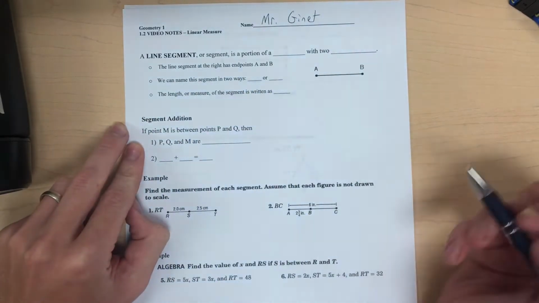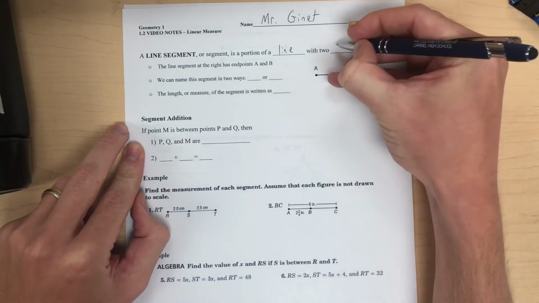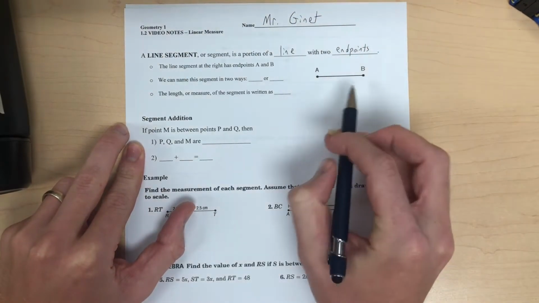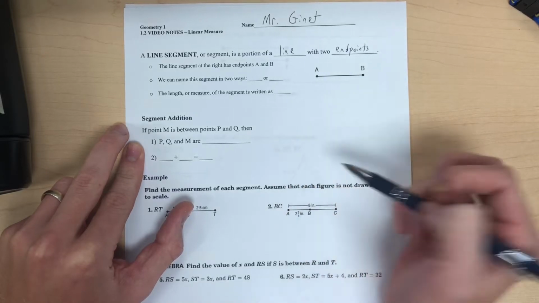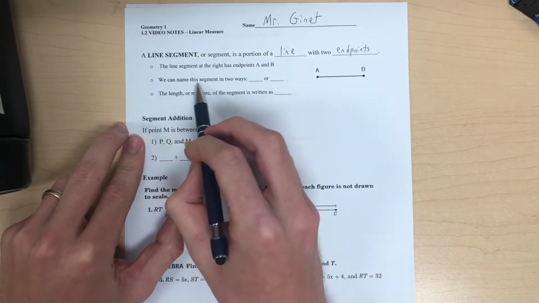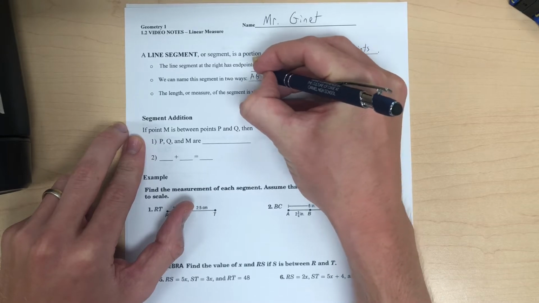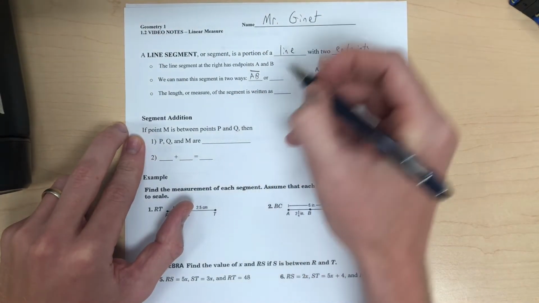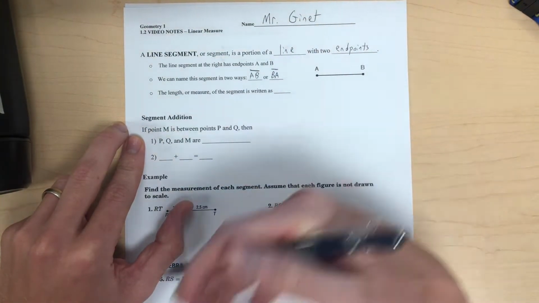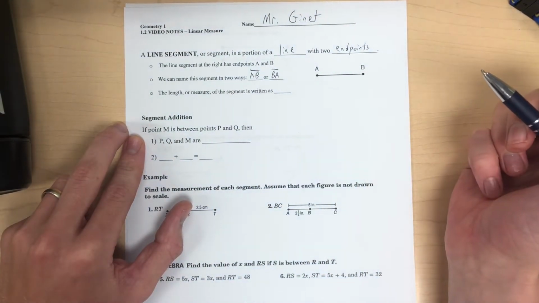So the first part we have is a line segment. A segment is a portion of a line with two endpoints. If we look at the segment below, A and B are the two endpoints, as it says right here. We can name this segment in two ways. We can name it as segment AB with a dash over it, or we can name it as segment BA. Just as with a line, the order of the two points does not matter for a line segment.